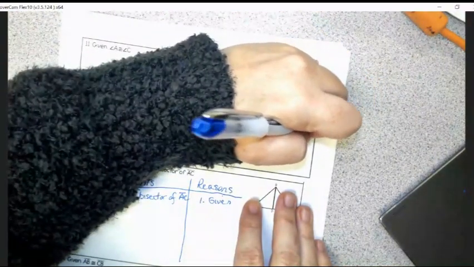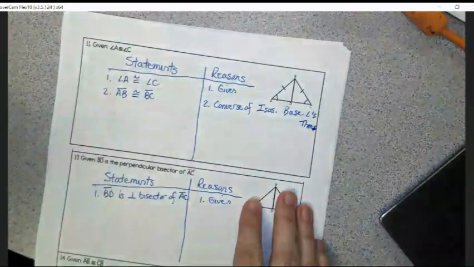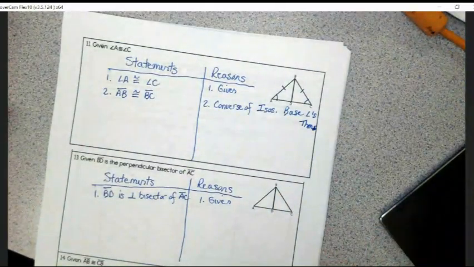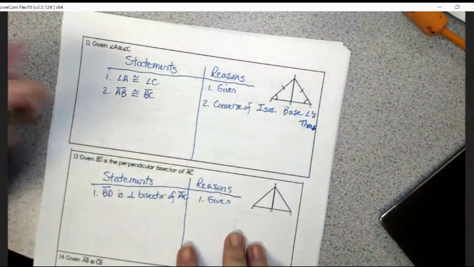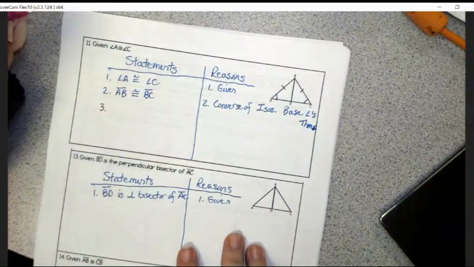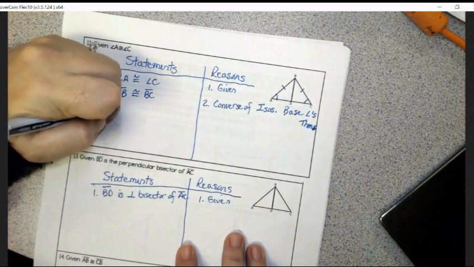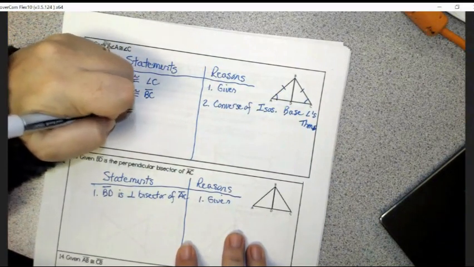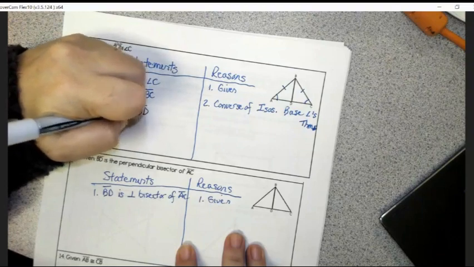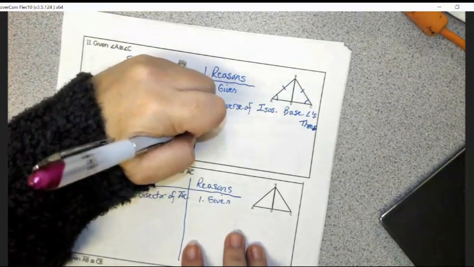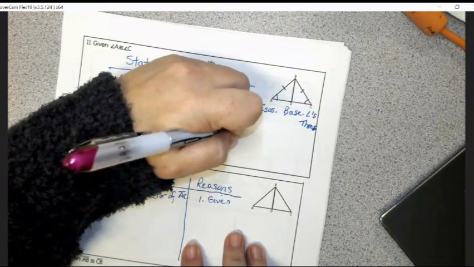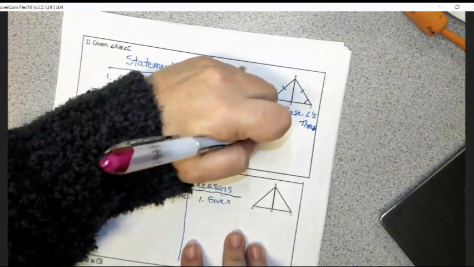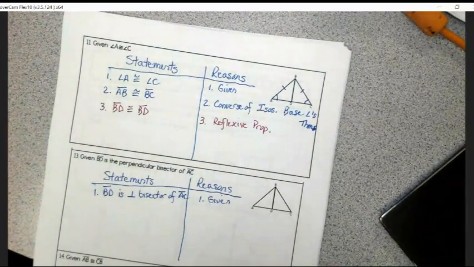That says basically if a triangle has two angles the same, it has to have two sides the same. Okay, so that's the only thing you can tell from the given information, but once again, this picture has the reflexive property in it. Both triangles share side BD, so you can put BD is congruent to BD by the reflexive property. And that's all we can do for that one.